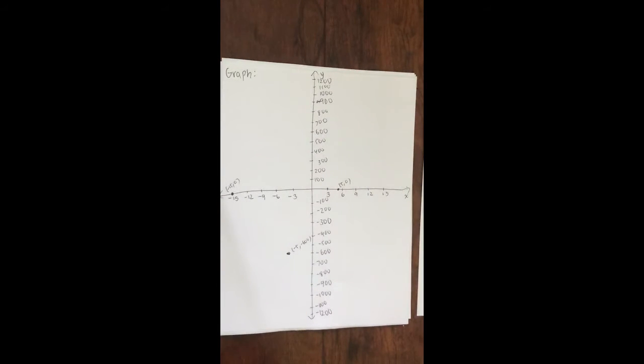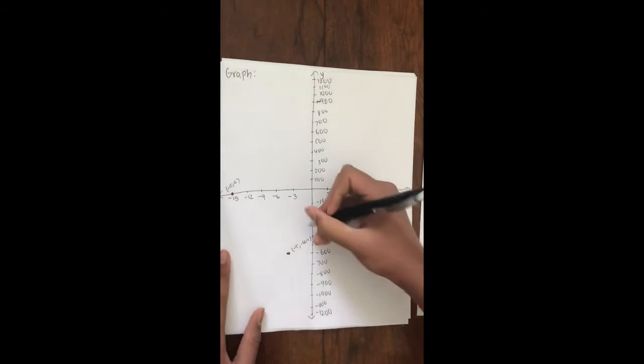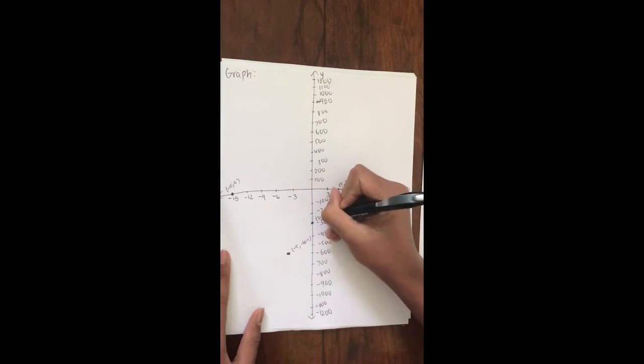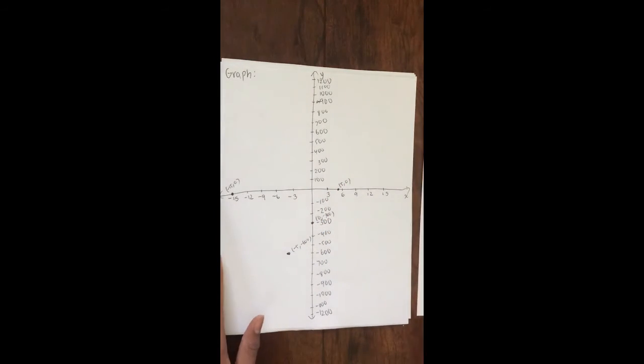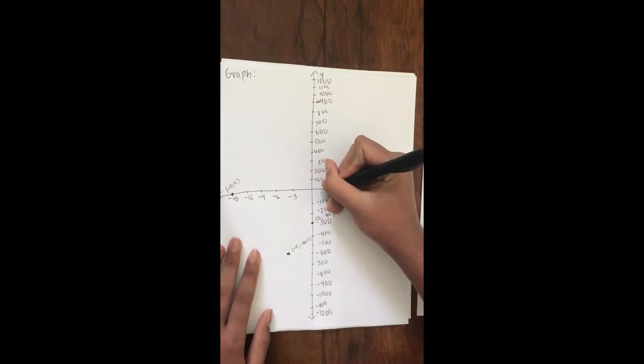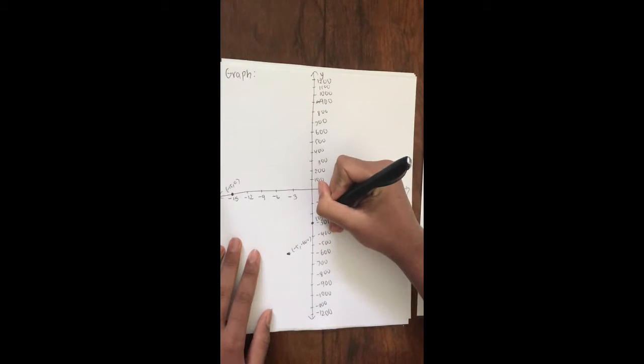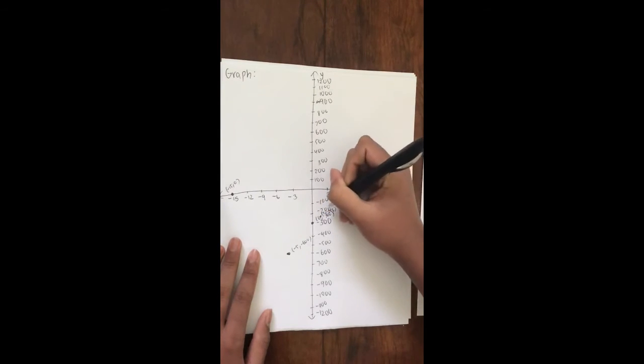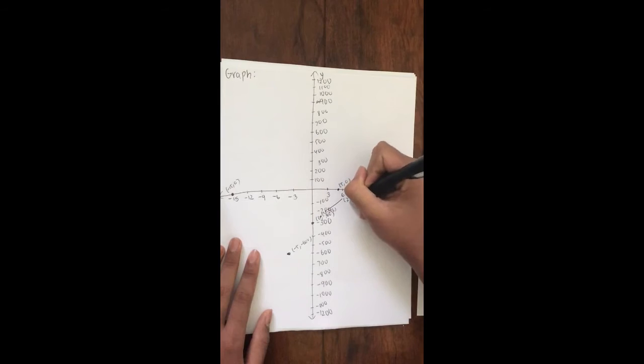Alright, now our y-intercept is negative 300, so 0 comma negative 300. When it's 1, y is about negative 256, so 1 comma negative 256. When it's 2, it's about negative 204, so that's really close, somewhere over there. 2 comma negative 204.